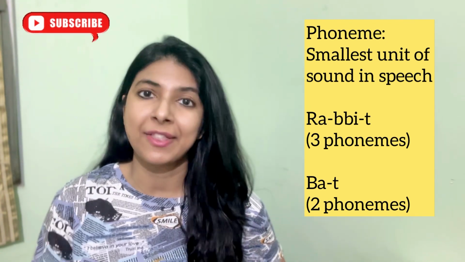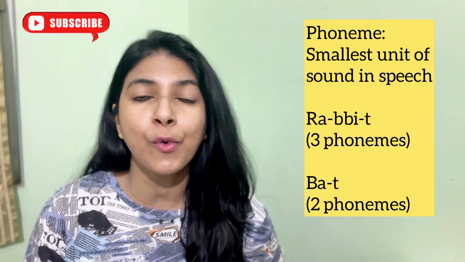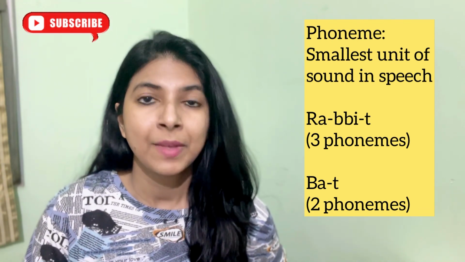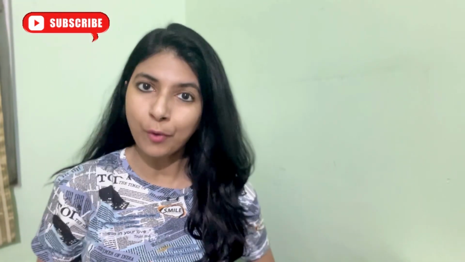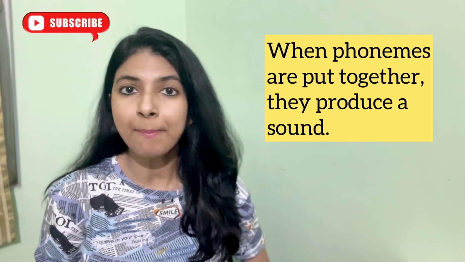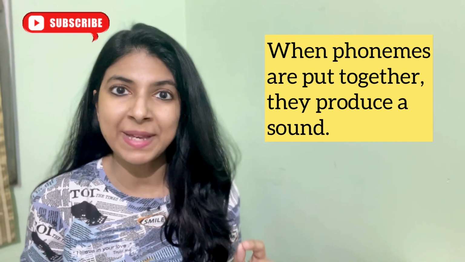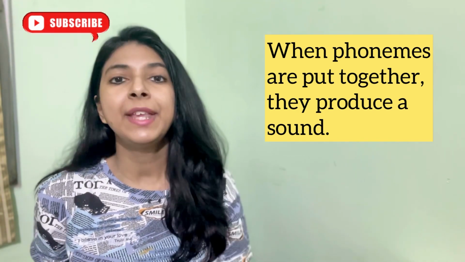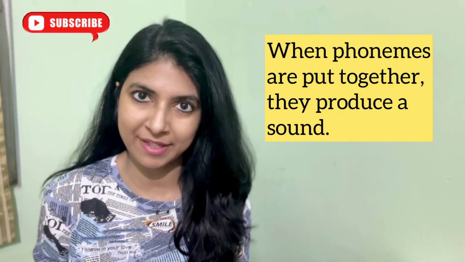In the word bat, there are two sounds, two phonemes, ba and t. So there are two phonemes in the word bat. When phonemes are put together, they produce a sound. For example, when the three phonemes ra, b and t are put together, they produce the sound rabbit.